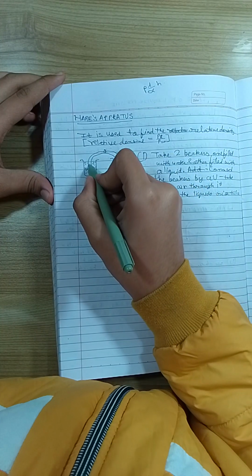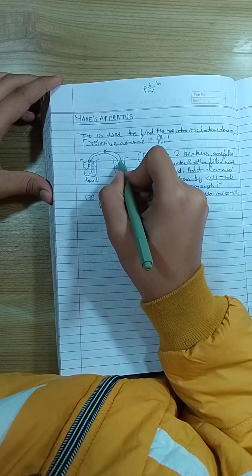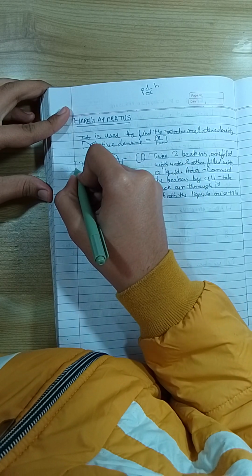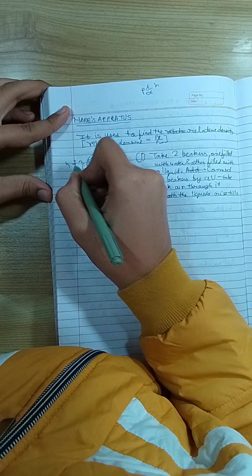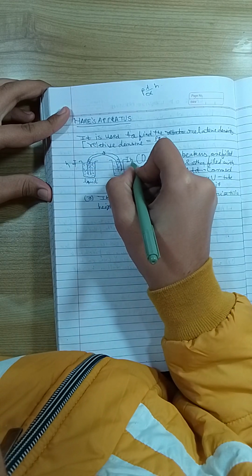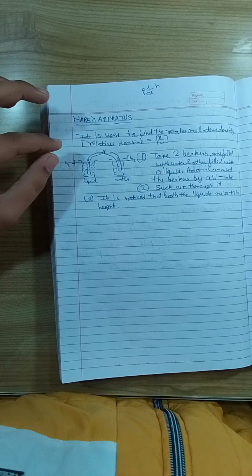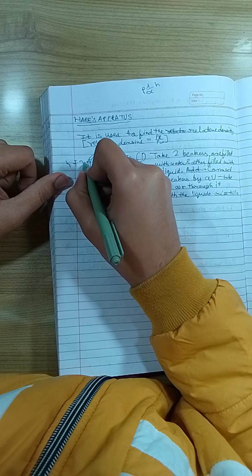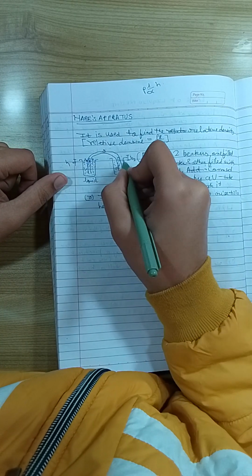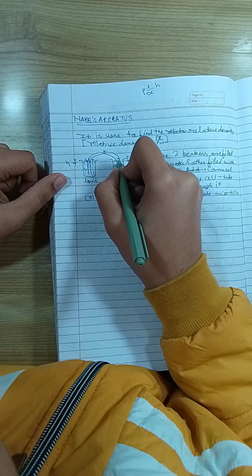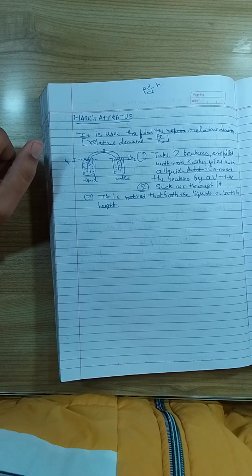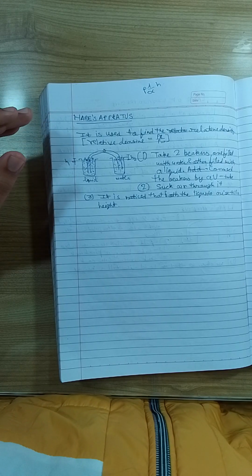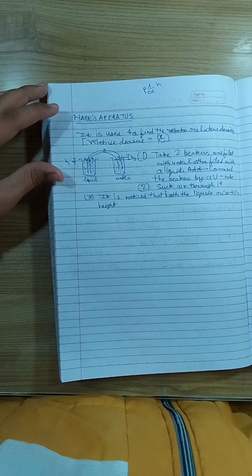So now both the liquids rise to a particular height. Let me call this height h1 and this height h2. Okay, clear? So this is height h1 and this is height h2. Mark both these points A and B, and here also C and D. Note that all the points A, B, C and D are at the same height from the ground.